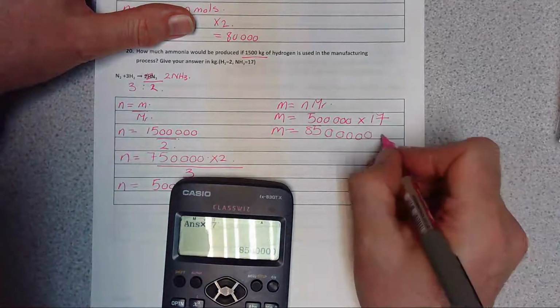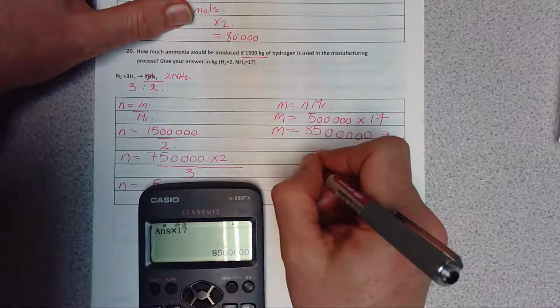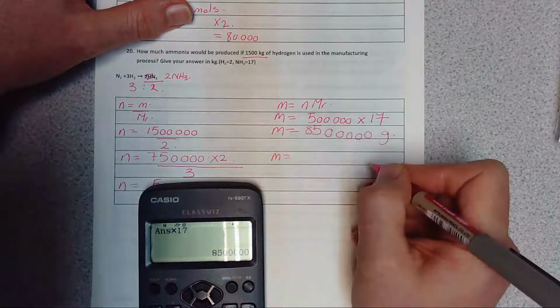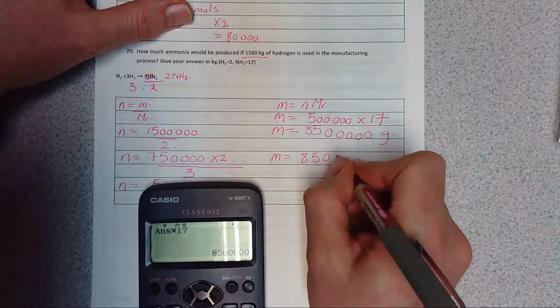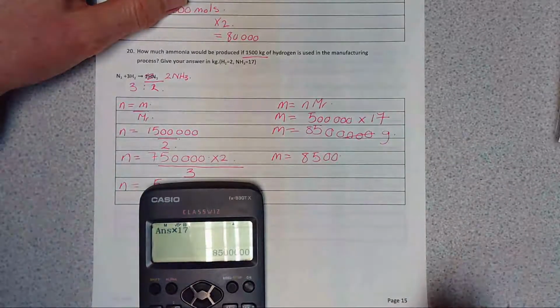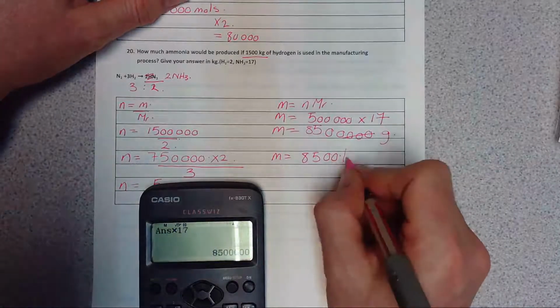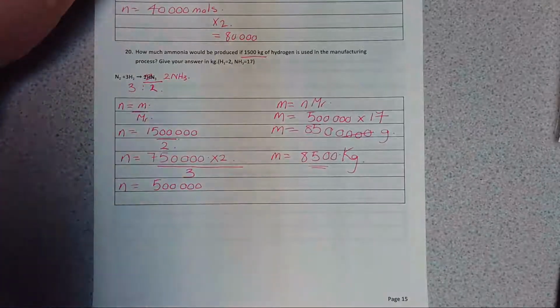That would be grams, but then the answer needs to be in kilograms to be sensible here. So that's 85,000. If we just cancel off those zeros, that's 85,000 kilograms, or 85 metric tons.